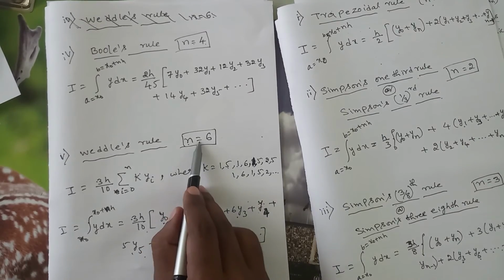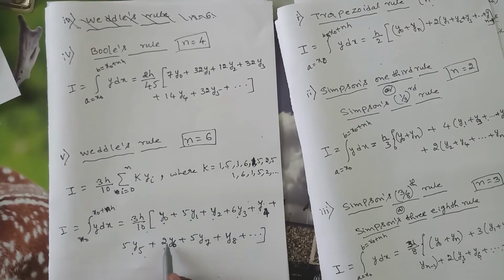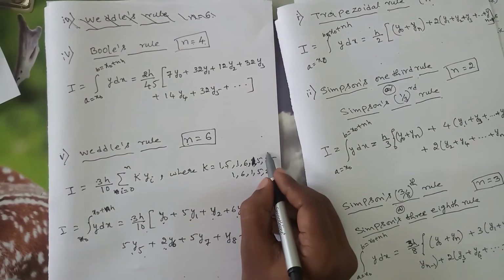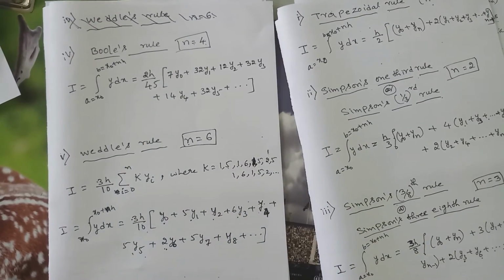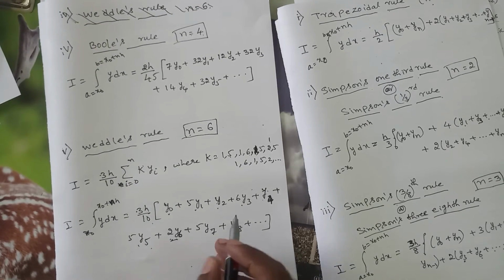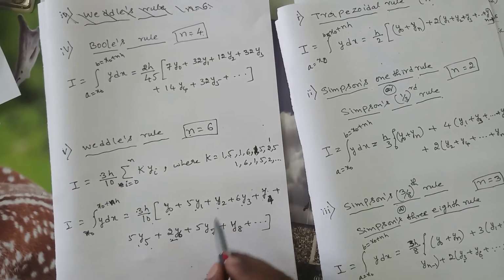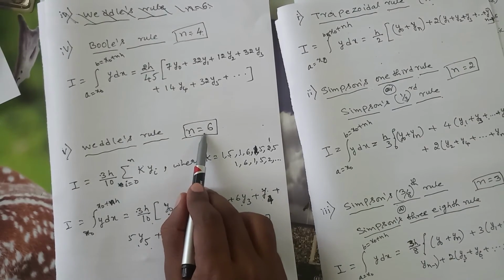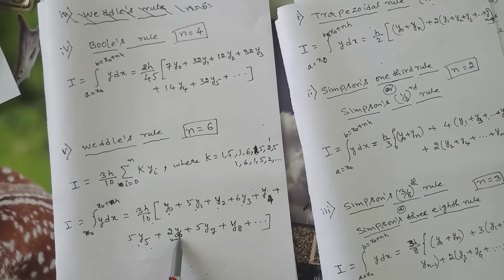If they ask n equals 6, then this 2 becomes 1. Remember that one. No need to write further; if you are asked n equals 6, you write up to y6. The 2 becomes 1 because the coefficient here is also 1, so the last ends with 1 only.